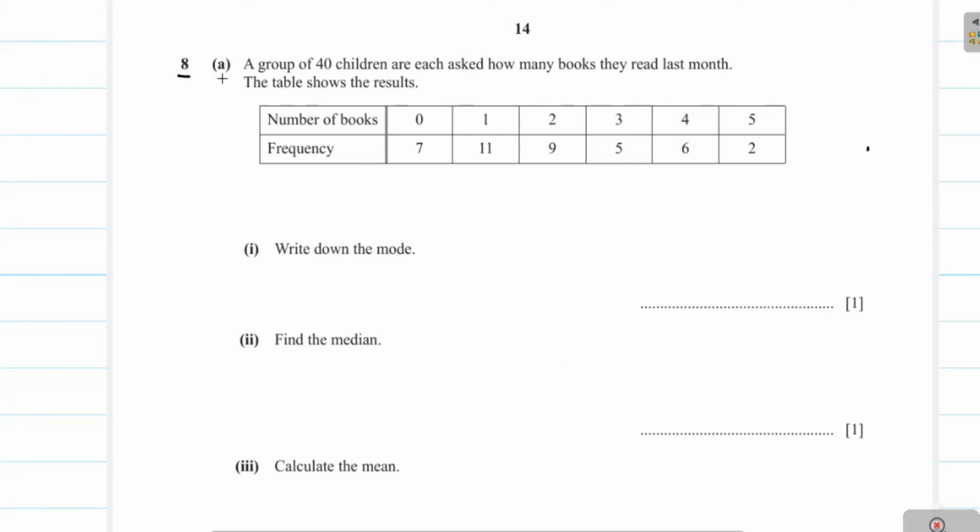Question number 8, part A. A group of 40 children are each asked how many books they read last month. The table shows the result. First part, first write down the mode. Mode is the most occurring value. Now the most occurring data here is 1, because 1 occurs 11 times. Therefore, this is the answer.